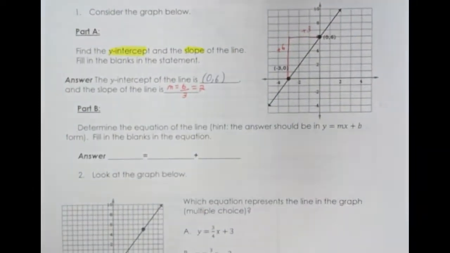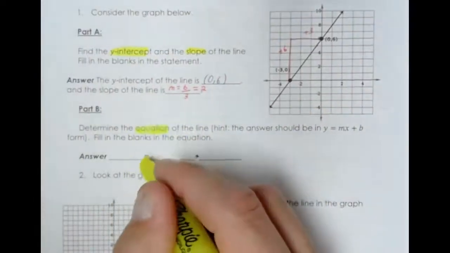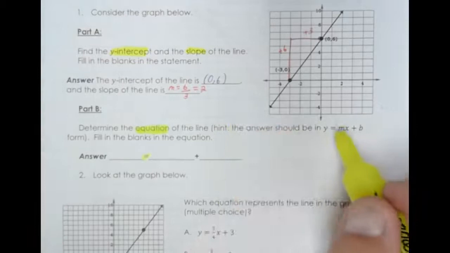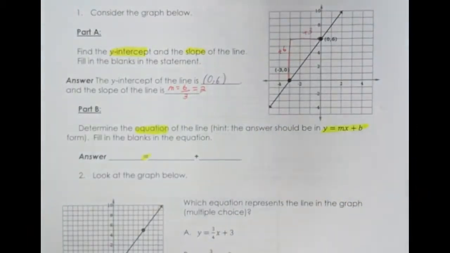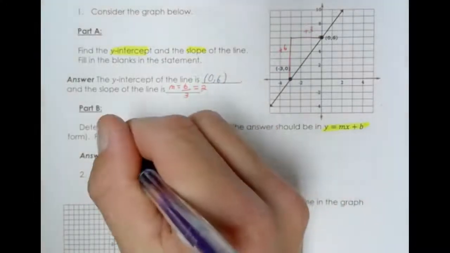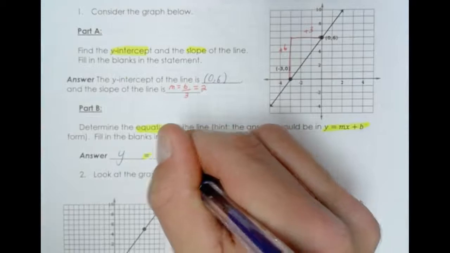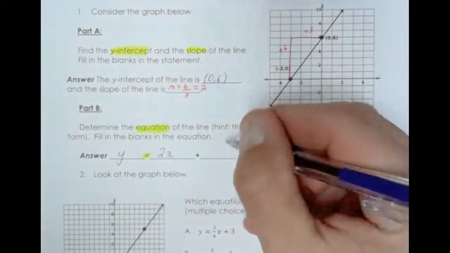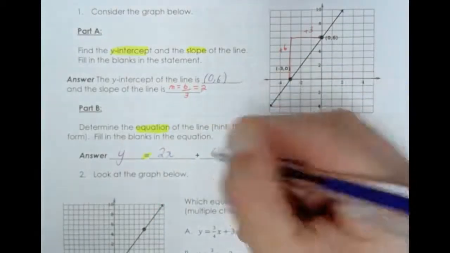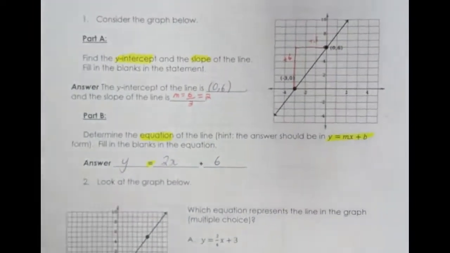So in part B, you're putting it all together. They say determine the equation. You have to write an equation, so it's got to have an equal sign, and it does right here. The answer should be in y equals mx plus b form. Fill in the blanks to the equation. Well, y equals your slope, 2 times x, 2x, plus your b value, which is 6. And that's it for question 1. That's what they were asking you to do.